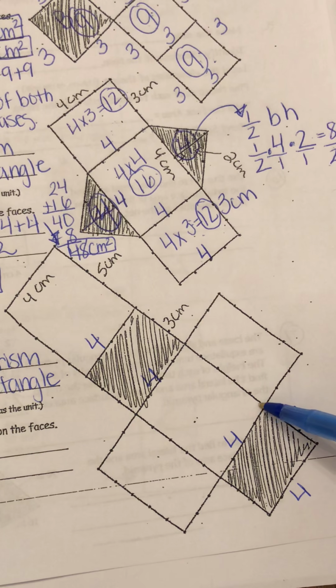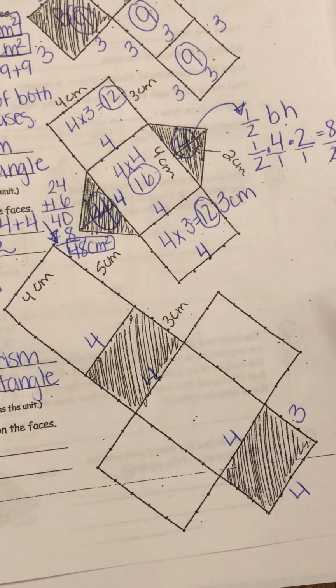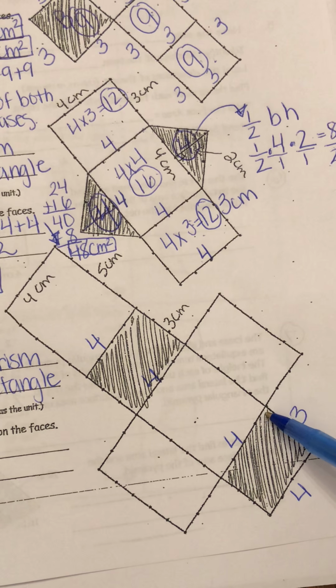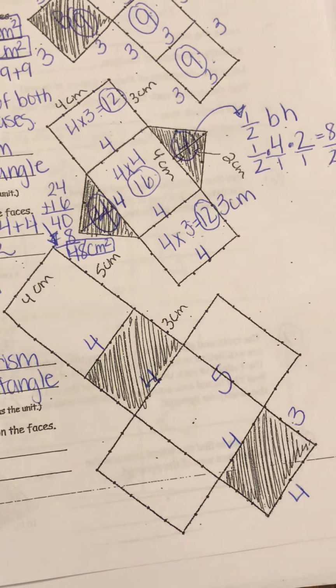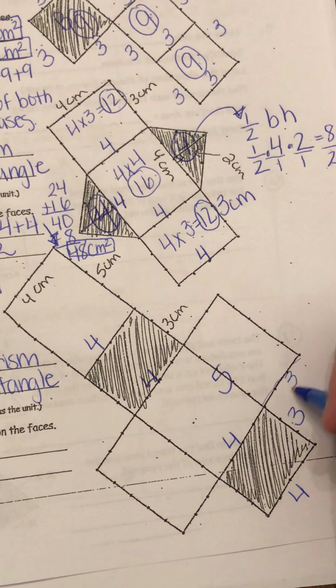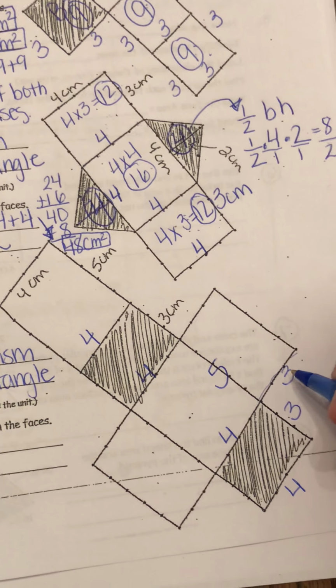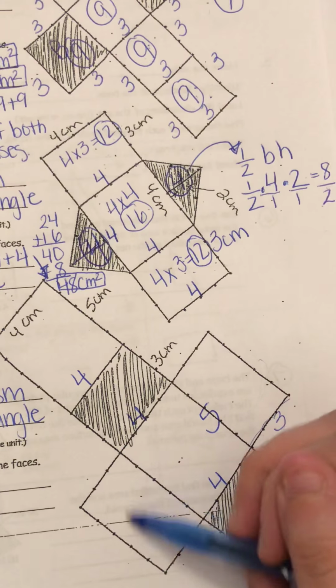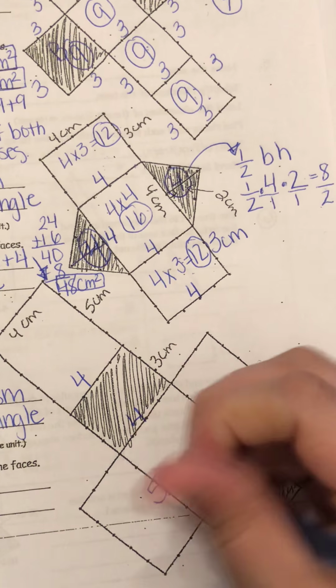Or you could count from one dot to the next. Okay, so then here I go 1, 2, 3, 4, 5, so this has to be 5. And then this is 1, 2, 3, so this has to be 3, and these fold on top of each other. Well, this side is equal to this face, so I know this is 5 by 3.